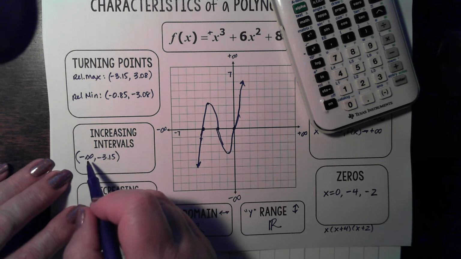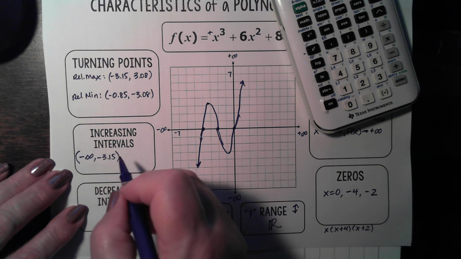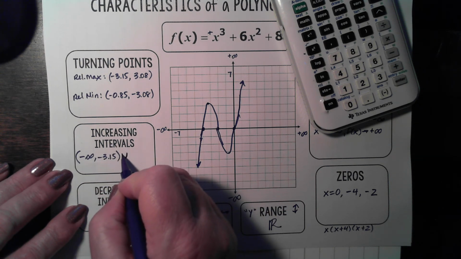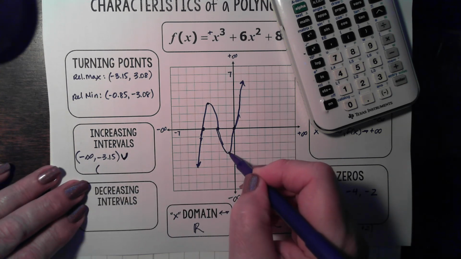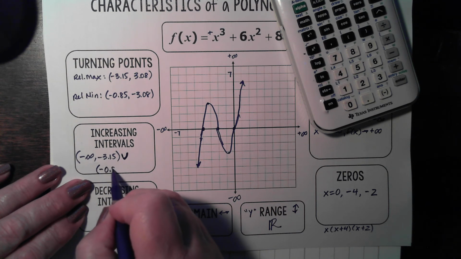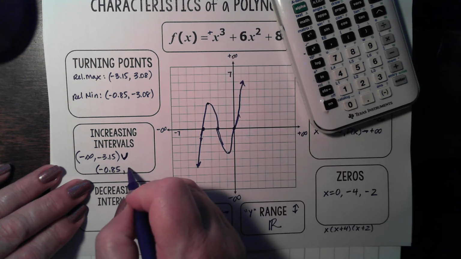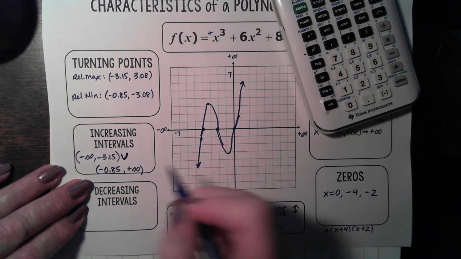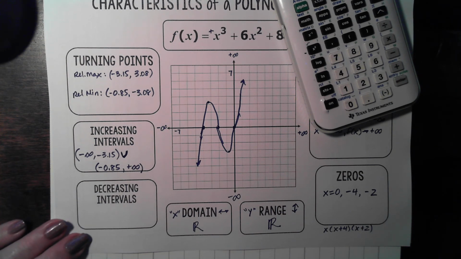This is saying from the x values of negative infinity to negative 3.15, it's increasing. It also is increasing, so I put a union symbol like this. It's also increasing from this relative minimum, which starts at x equals negative 0.85 and goes forever, meaning all the way through positive infinity. And those are my two intervals of increase.